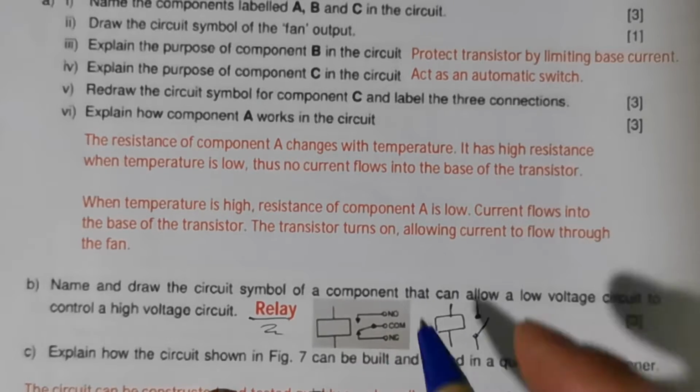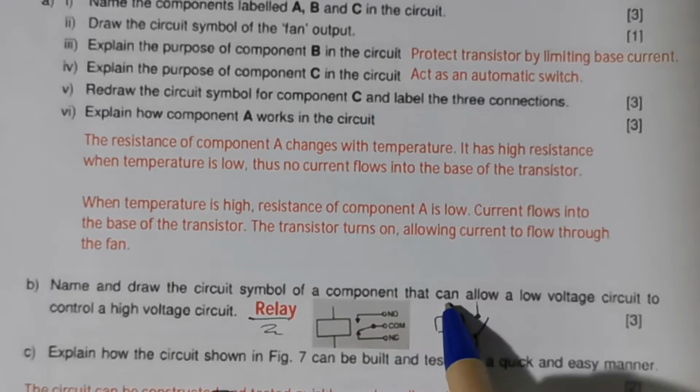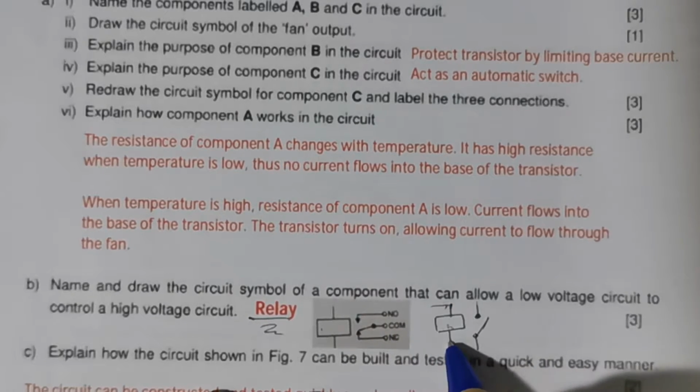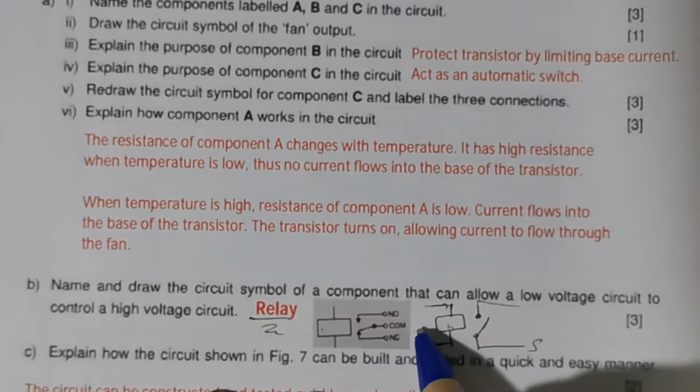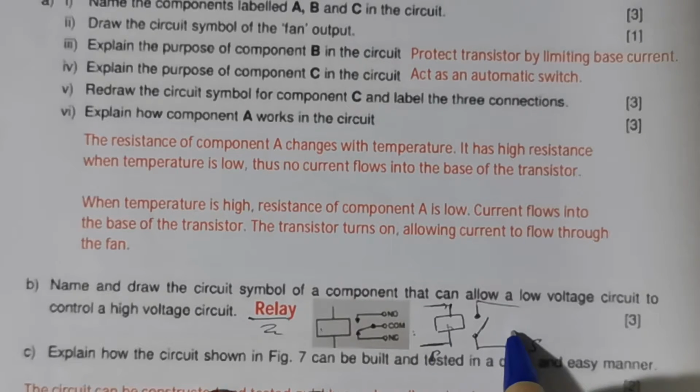Okay, so a relay usually has two sides. The side with the coil, this is a coil, is basically an electromagnet. When current passes through this coil, this is the primary circuit, this is the secondary circuit. This is the low voltage side, this is the high voltage side.